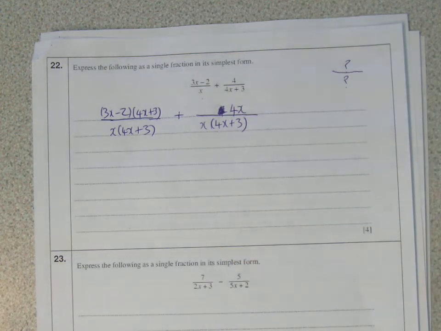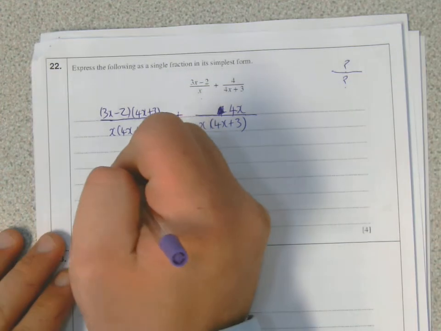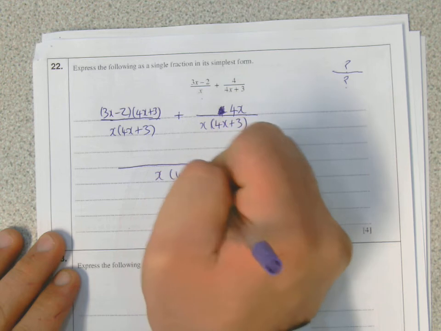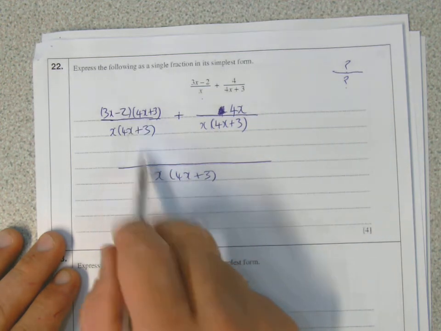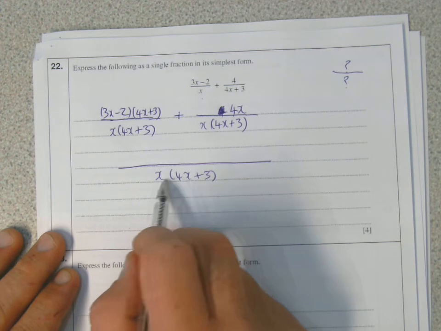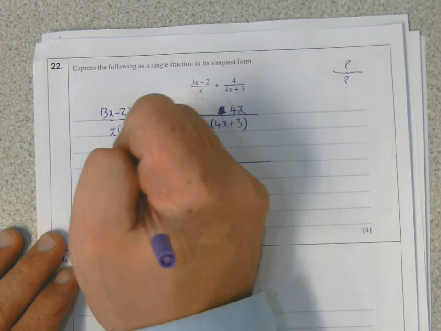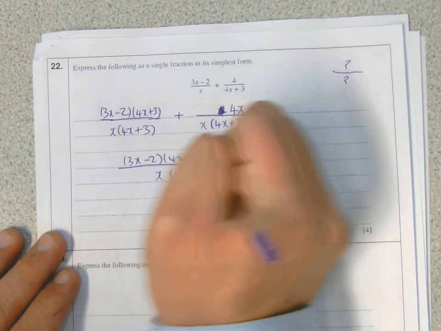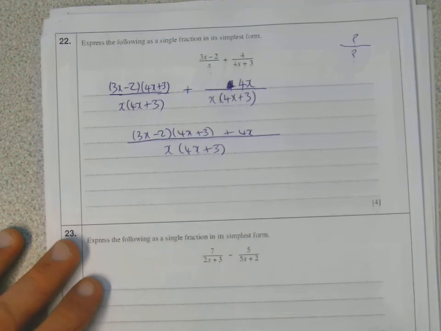Now, what's good about this is I've got, as I said, a common denominator, so I can write the whole thing over x(4x + 3). And then on the top, you need to simplify this. On the bottom, I would leave this as it is. I wouldn't multiply out. That's fine as it is. But on the top, you've essentially got a double bracket, and then you've got this 4x. It can be simplified and tidied up.